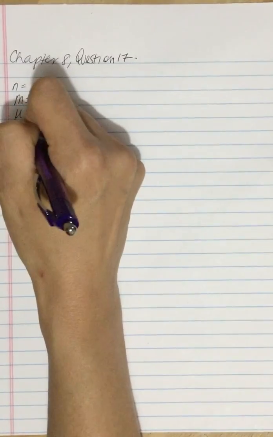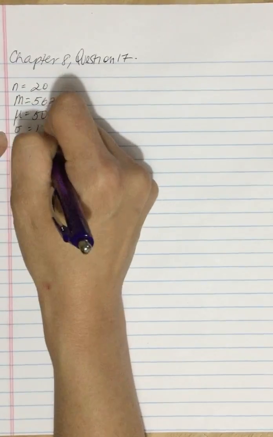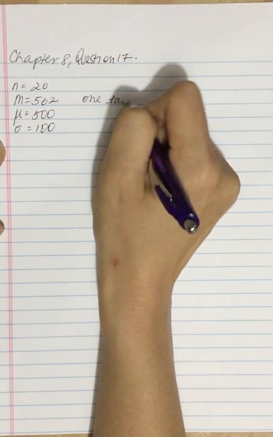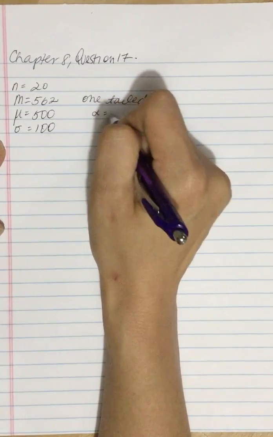For the general population, scores on the SAT are standardized to form a normal distribution with a mean of 500 and a standard deviation of 100. 17A. Can the teacher conclude that students who take the course get significantly higher than the general population? Use a one-tailed test with an alpha of 0.01.